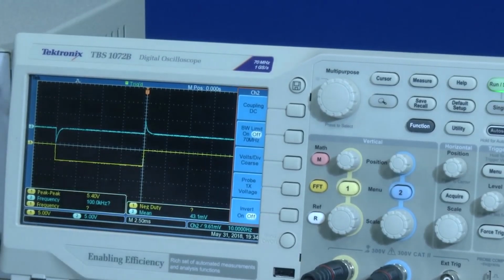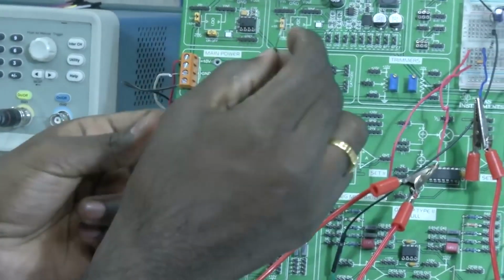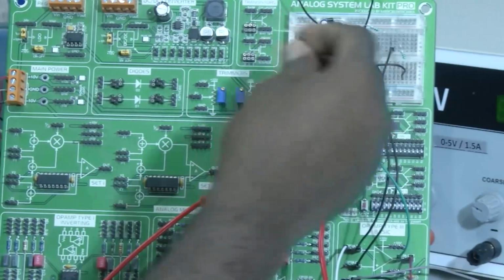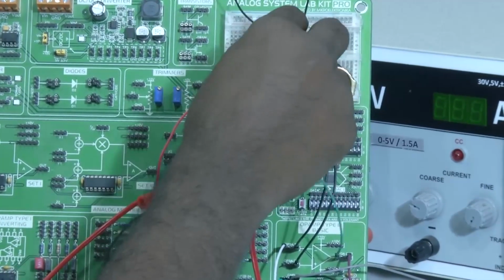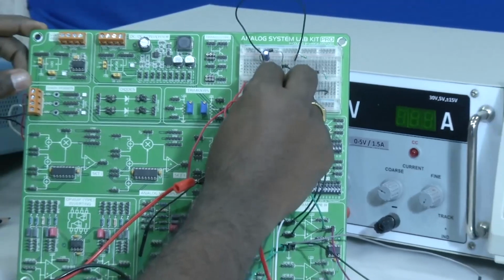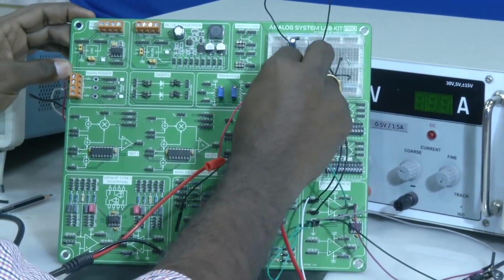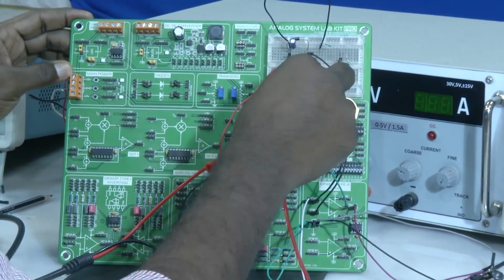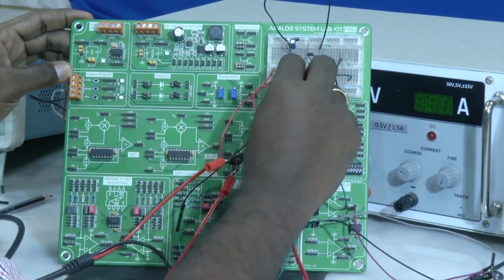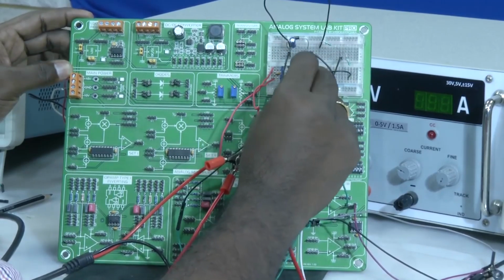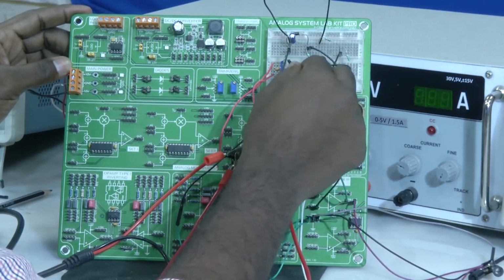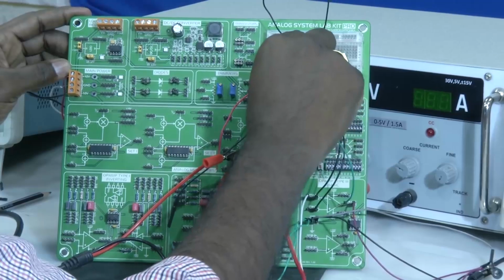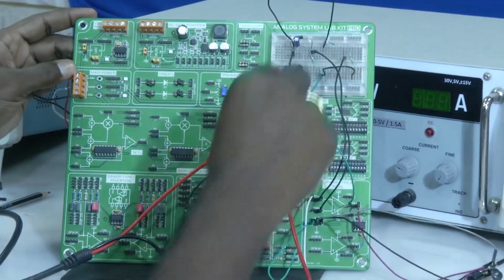So, we will take a diode, and the cathode of the diode will be connected to the junction point, and we will connect the anode to the positive terminal. So, positive terminal in the sense, I will take another wire and I will connect both the things.